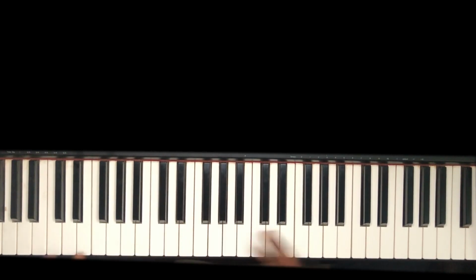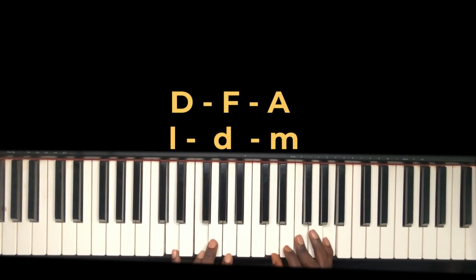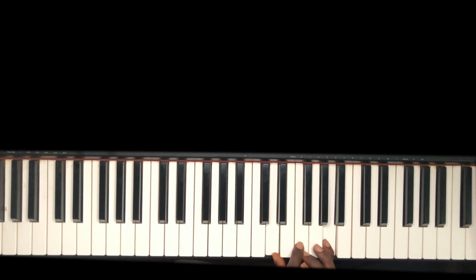The same thing goes for, let's say, my La, which is my A minor. That is my D, my F, and then my A. If I drop the second highest note, that's the F, I'll drop it here.